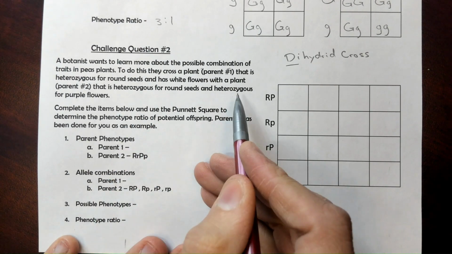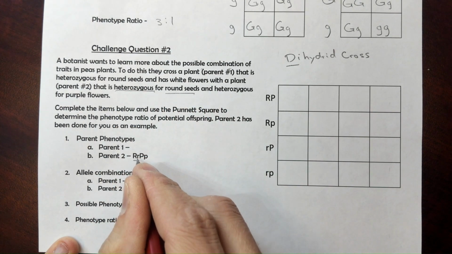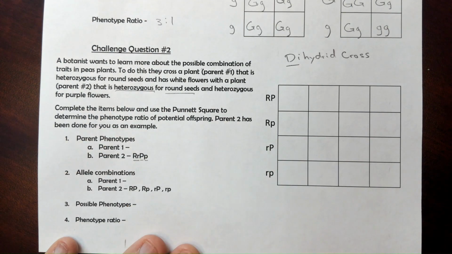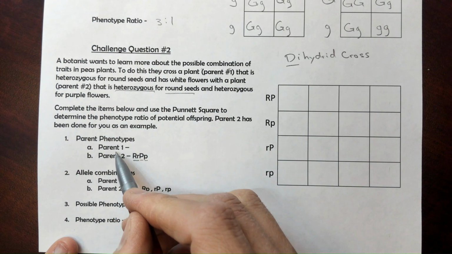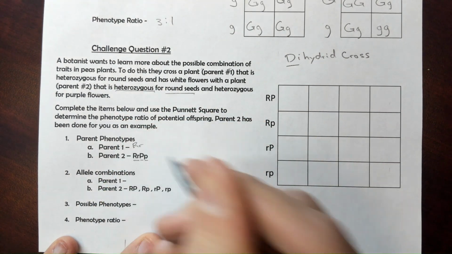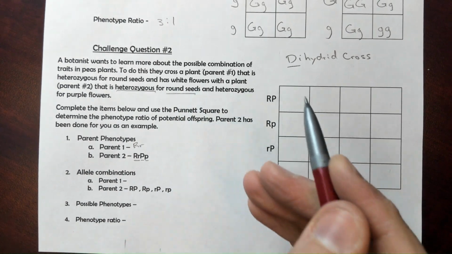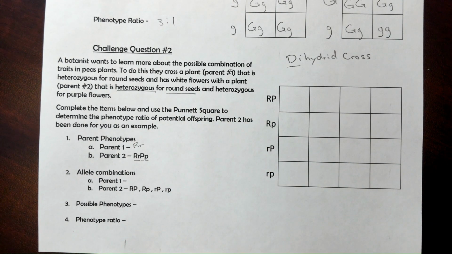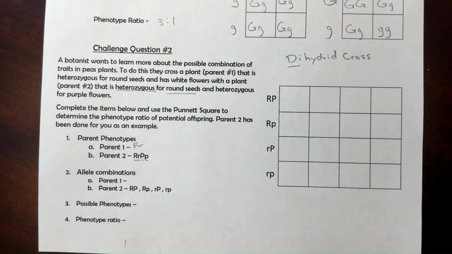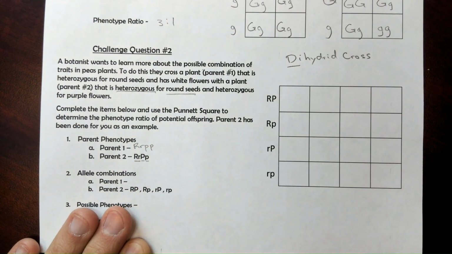at parent 2. So parent 2 is heterozygous for round seeds, and we see that here, heterozygous, big R, small r, and heterozygous for purple flowers, big P, little p. So let's do parent 1 then. Parent 1 is heterozygous for round seeds as well, big R, small r, but it has white flowers. And we can keep going back to our charts, and in our chart from before, we see that white flowers are small p, small p. So that is parent 1's genotype.